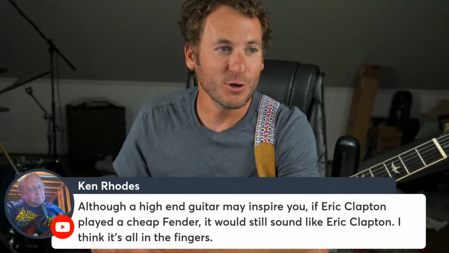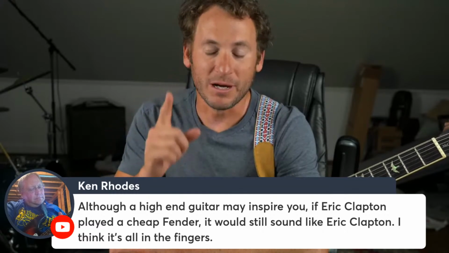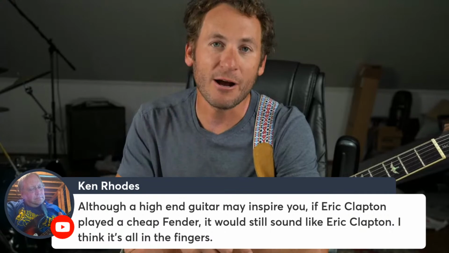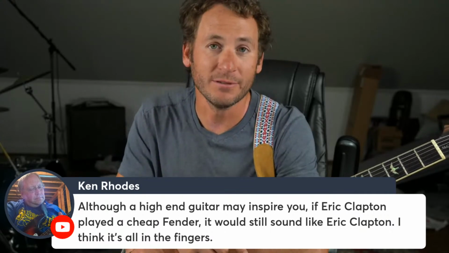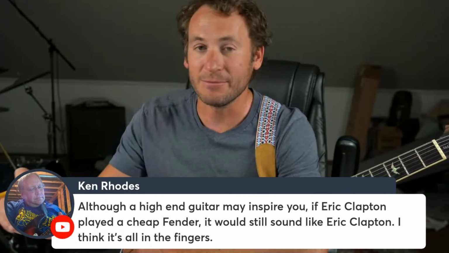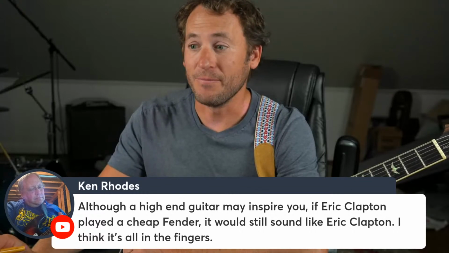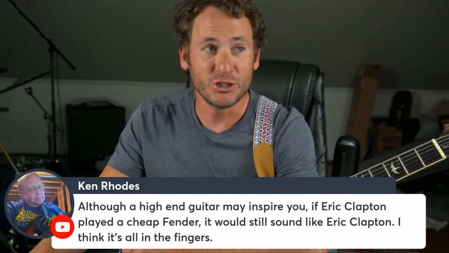Yeah, a high-end guitar may inspire you, but you'll be surprised how many great records are played on cheap stuff. One of the best guitar players in the game, Jack Peterson, plays a little cheap Squier Bullet. It's amazing. Right, like Dread Zeppelin. Exactly. Those cover bands, they crush it.